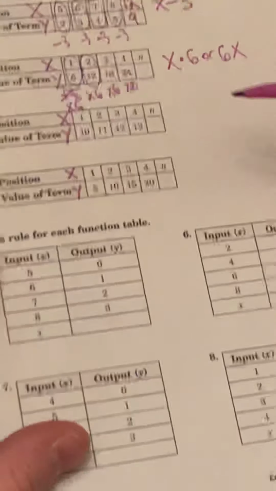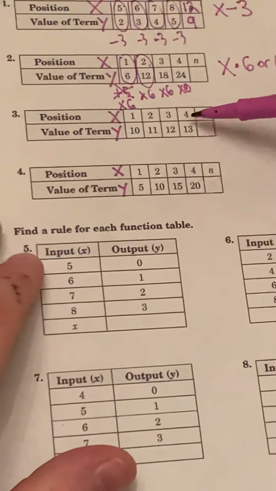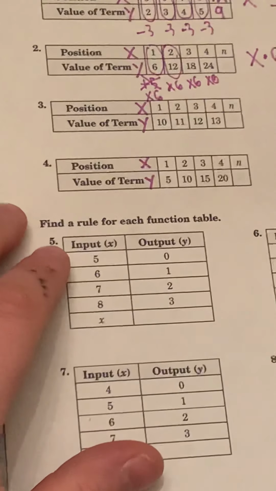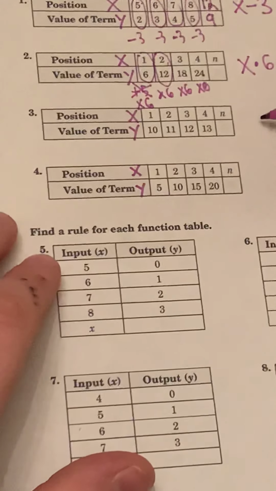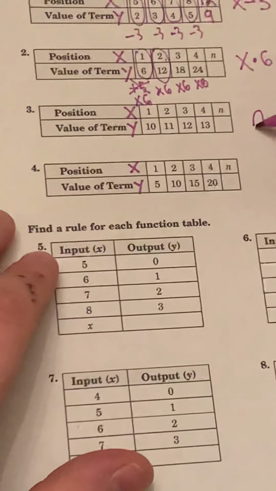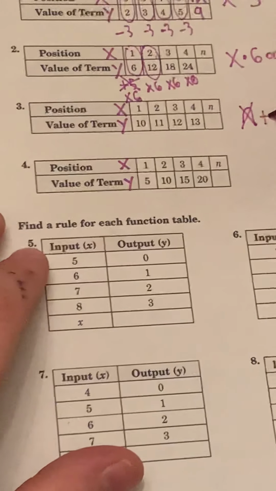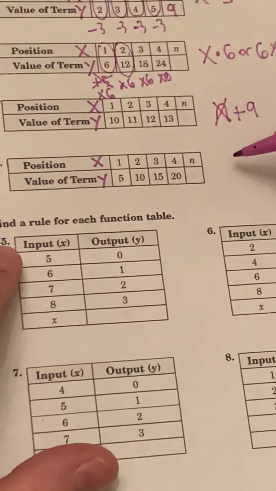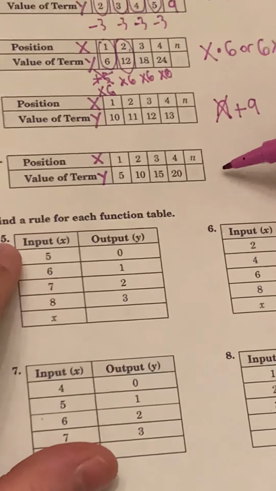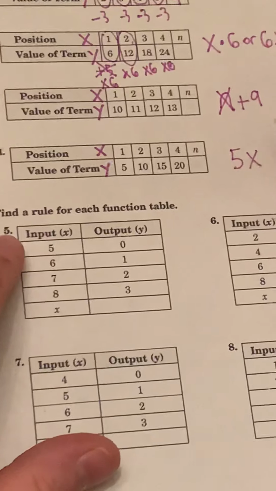Take a moment, pause this video, look over these two, and see if you can get it on your own. For number 3, you should have gotten x plus 9. And for number 4, you should have gotten 5x.